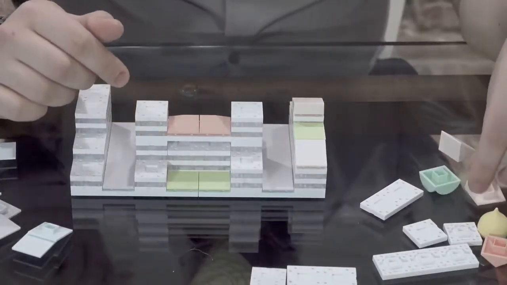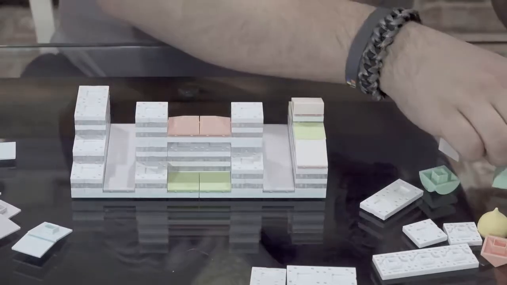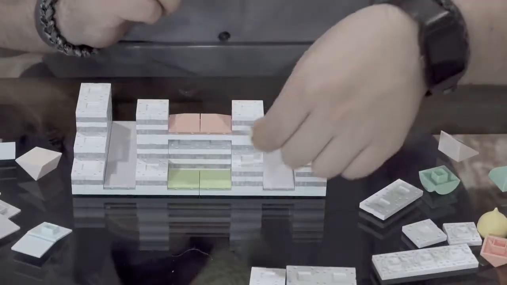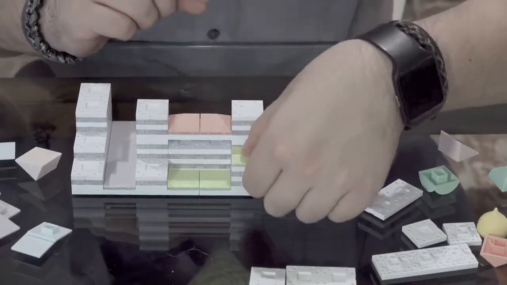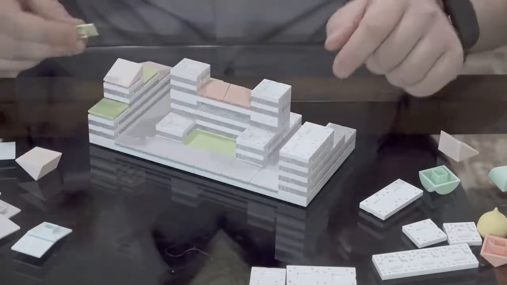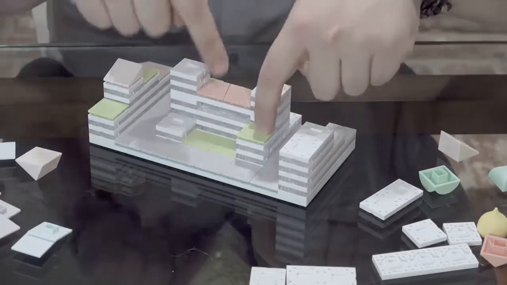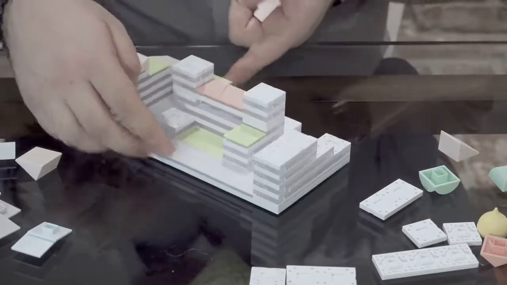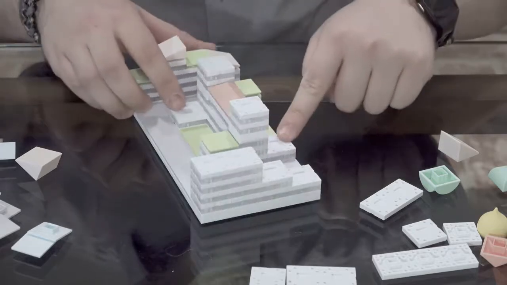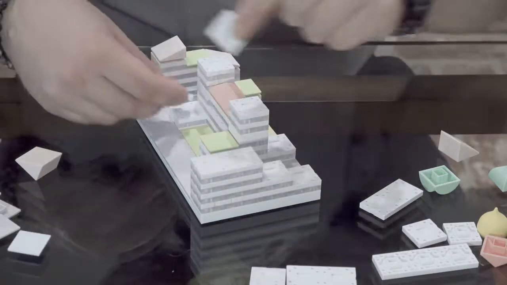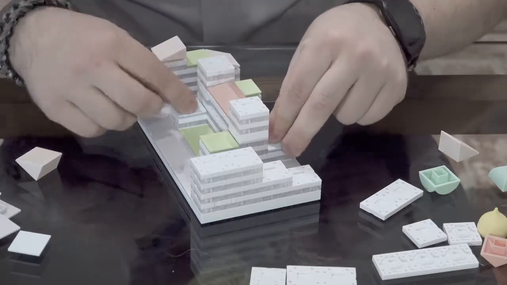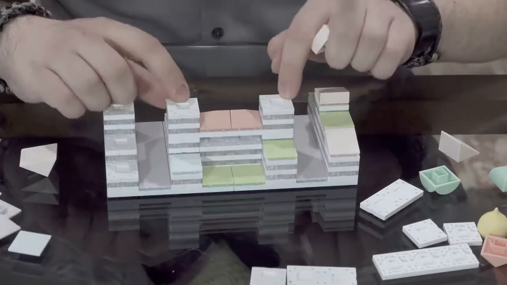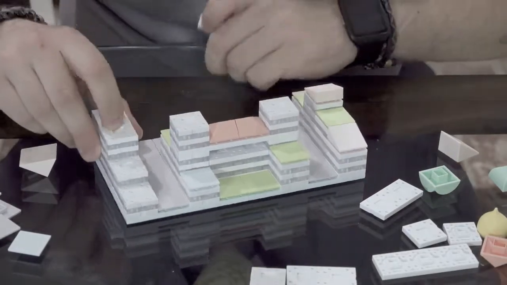And then on this side, let's place a green courtyard there, and then again on the opposite side, a green courtyard there. So along that Z formation that we made earlier. And on these two sections, I think you can see them both, let's place the normal flat roof.